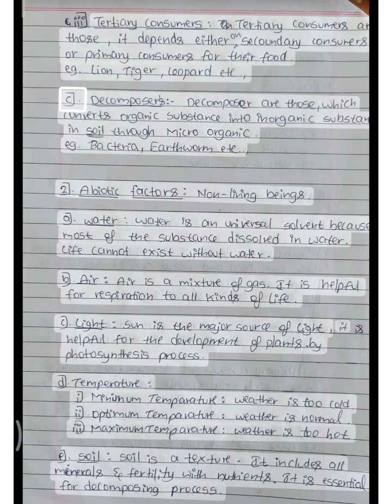C. Decomposers. Decomposers are those which convert organic substance into inorganic substance in soil through microorganisms, e.g., bacteria, earthworm, etc. 2. Abiotic factors: non-living beings. A. Water. Water is a universal solvent because most substances dissolve in water. Life cannot exist without water.